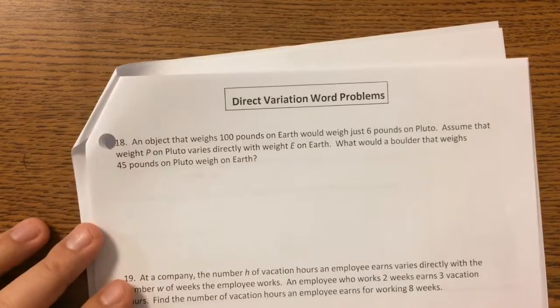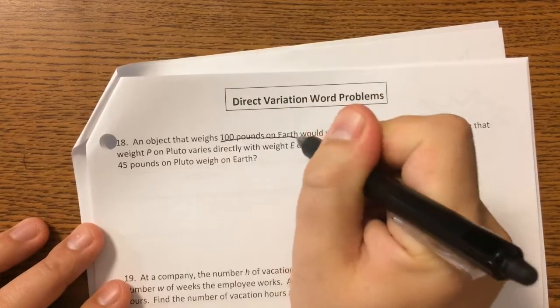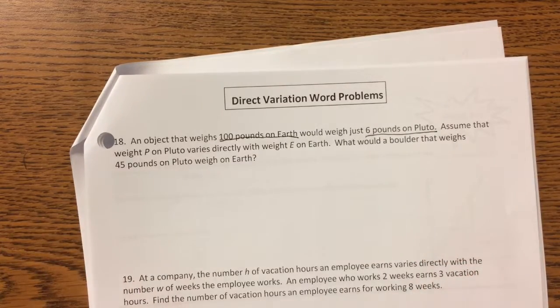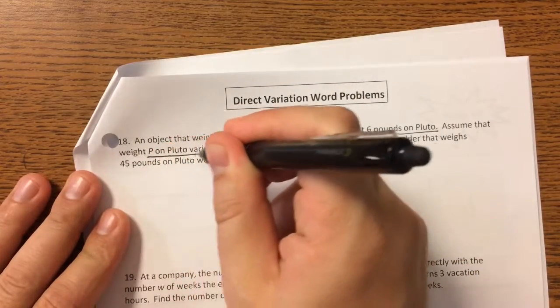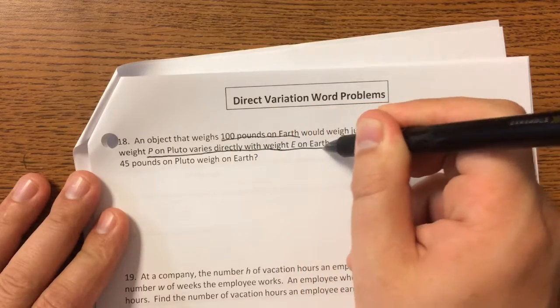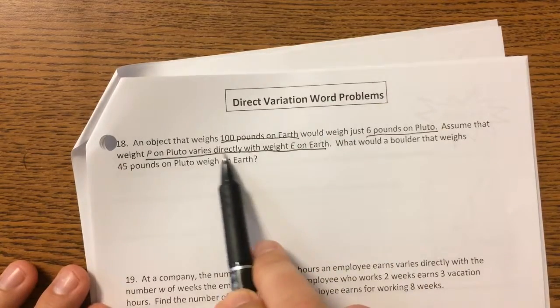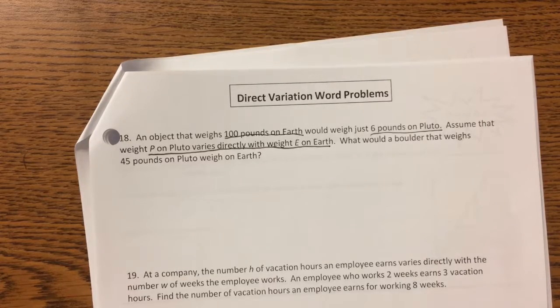It says an object that weighs 100 pounds on Earth would weigh just 6 pounds on Pluto. Assume that the weight P varies directly with the weight E on Earth. What would a boulder that weighs 45 pounds on Pluto weigh on Earth? Anytime you have a direct variation problem like this, and it says that it varies directly, you're just going to set up a proportion and solve.